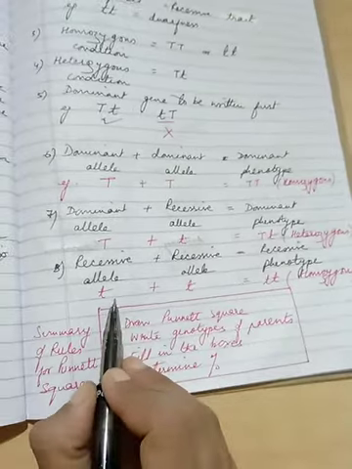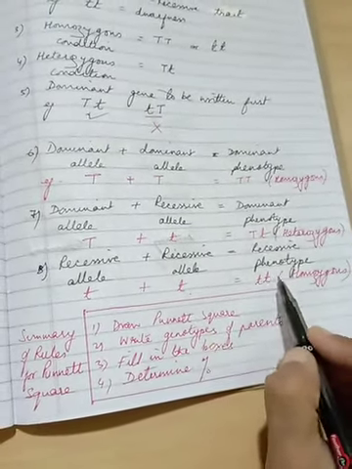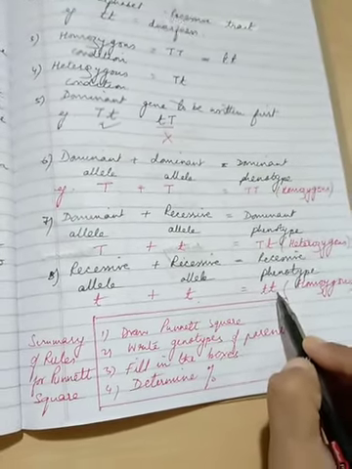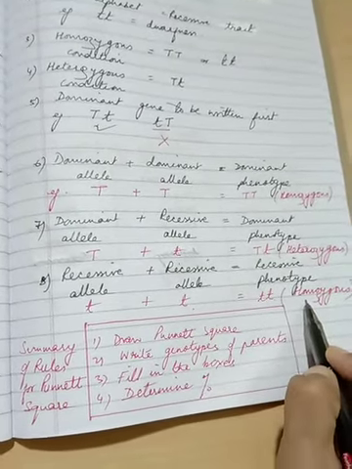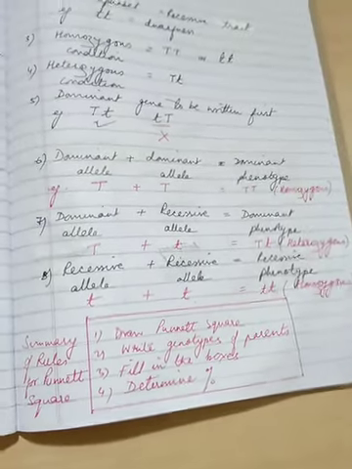But when both are recessive, that is small and small, again the phenotype would be recessive phenotype but a homozygous condition. So you saw children, homozygous followed by heterozygous and then homozygous. I think before we come to this, we should start with our working.